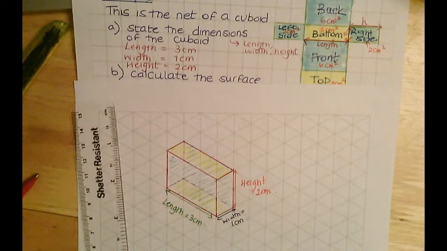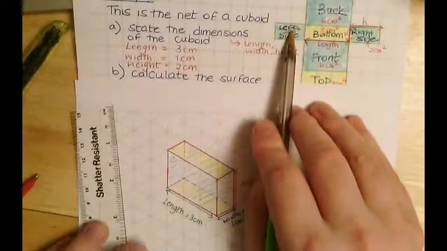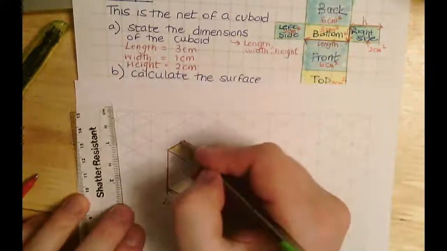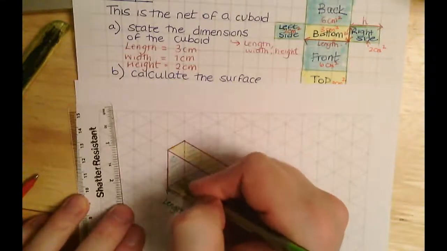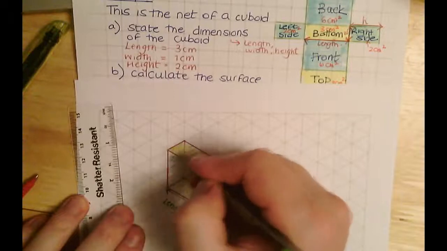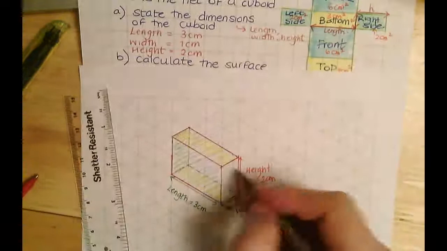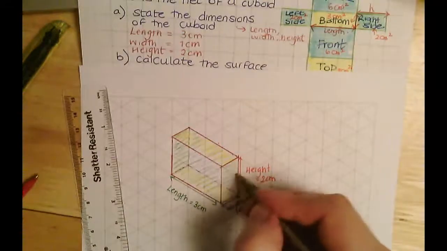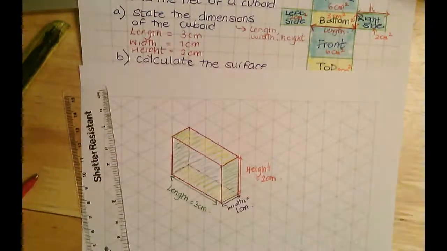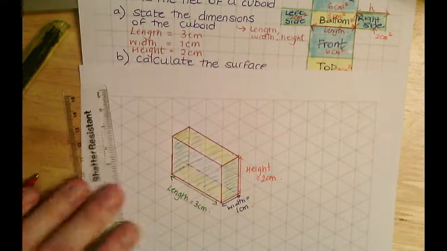Now this is where it gets a little bit more difficult to see. The left side is that part there. That part there is the left side, and then obviously the right side is that part there. And that is about it.